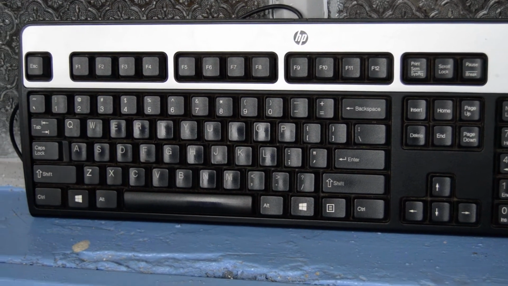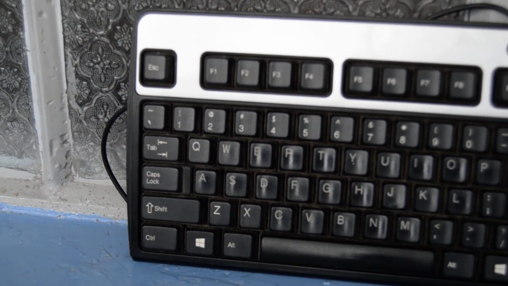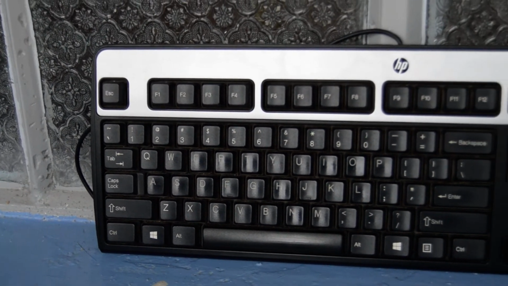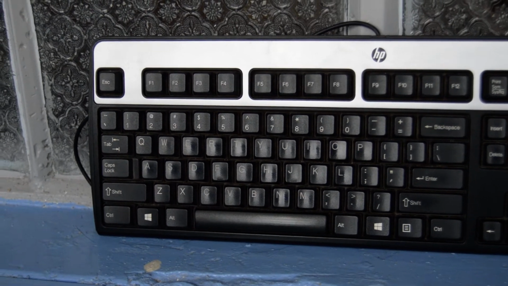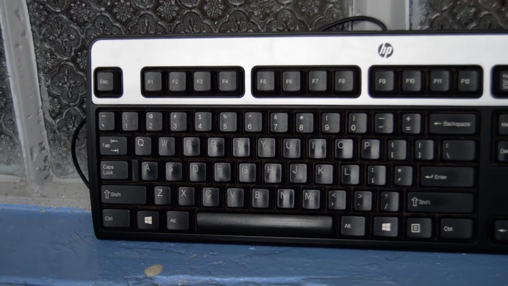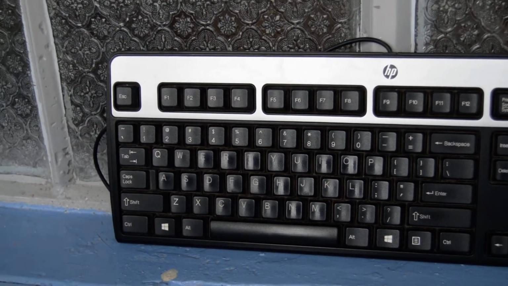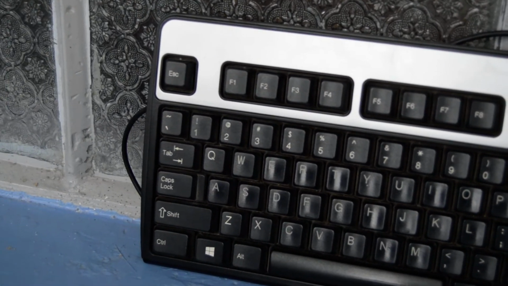Another key that we want to look at is this one, ESC. We call it the escape key. It cancels a current selection. So once you've selected a particular statement or paragraph in your document on the computer, whenever you press this button, it cancels that selection that you had made.